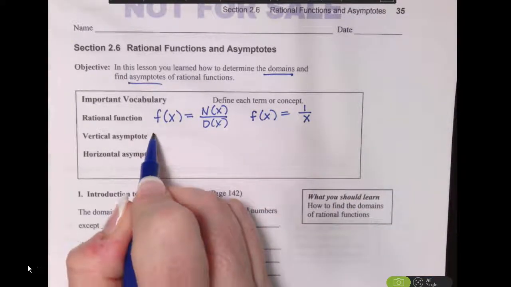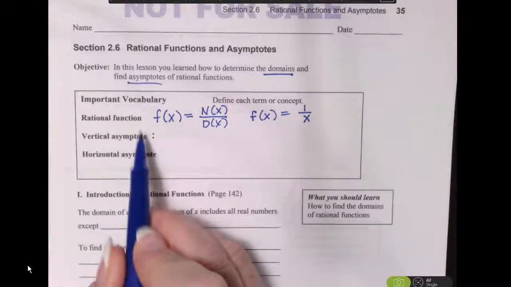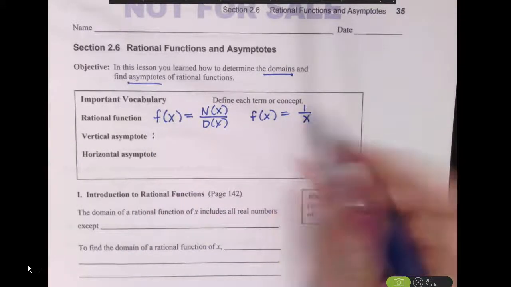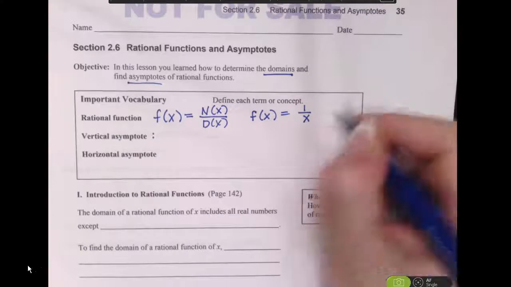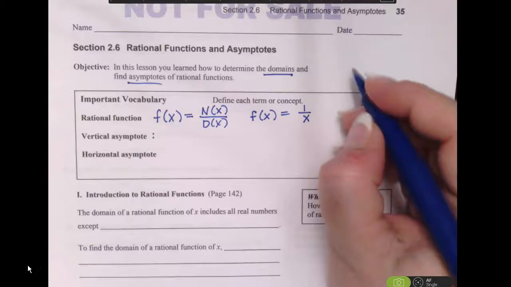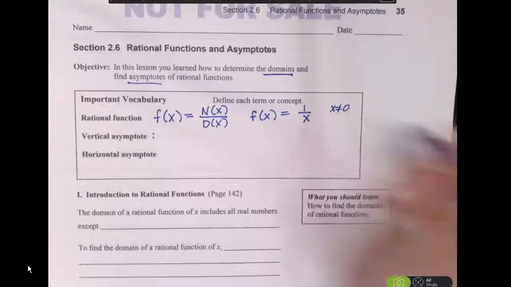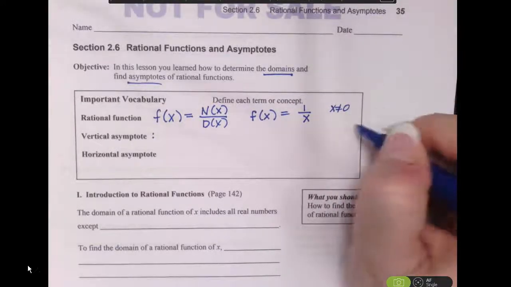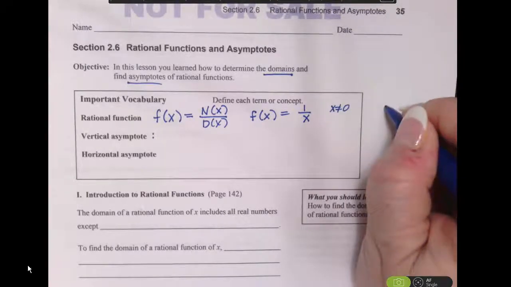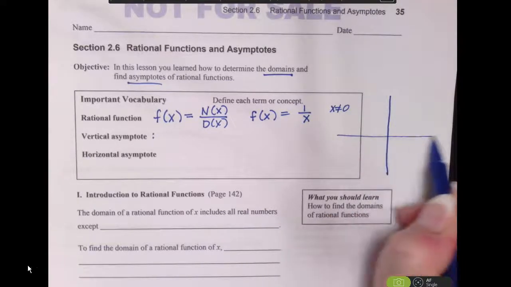Now, a vertical asymptote, that is something that's going to occur in the graph of a rational function. And if you think about our parent function, 1 over x, the domain of that parent function is just naturally x can never equal 0, right? Because we never want to divide by 0. So if x can never equal 0, the asymptote is what occurs as things get very, very close to 0.